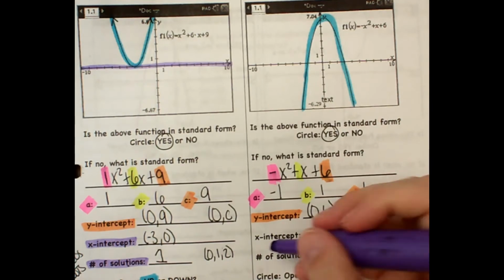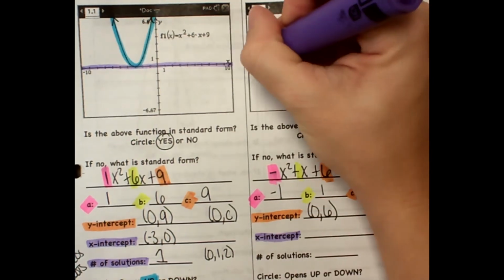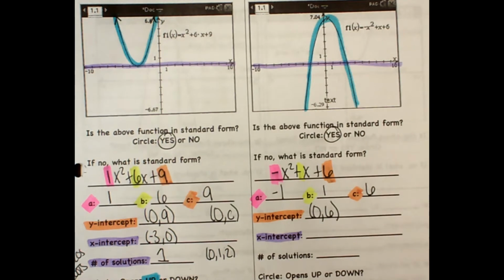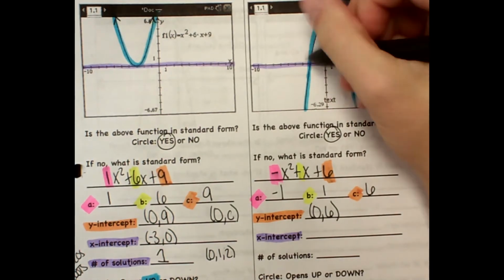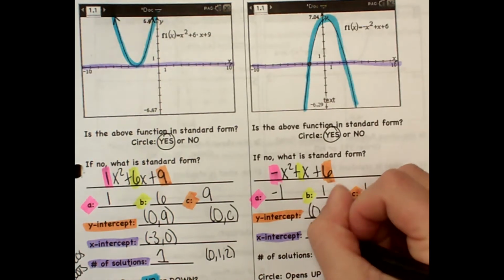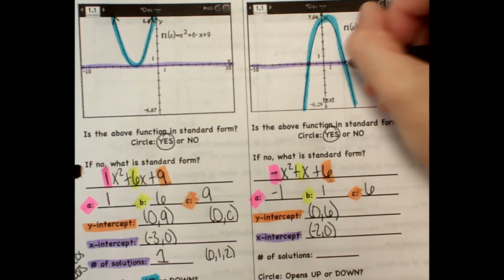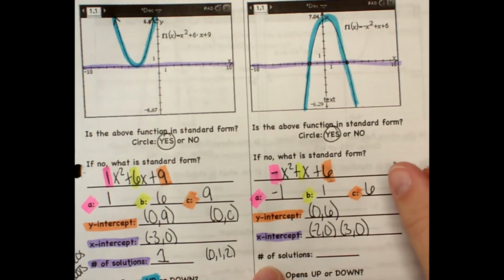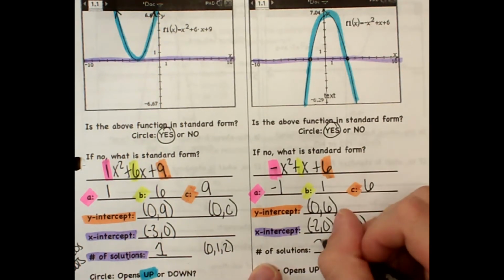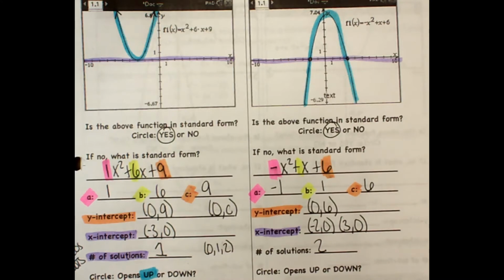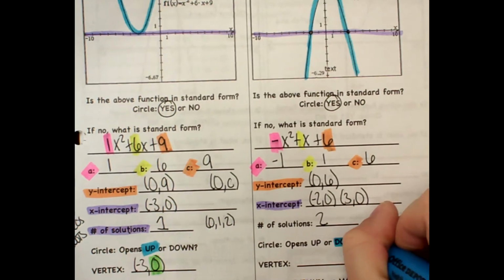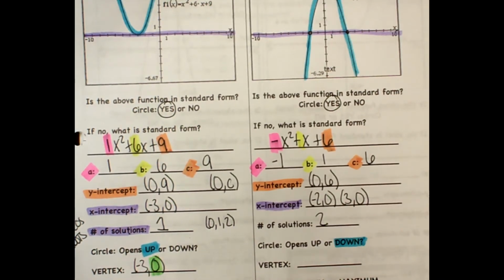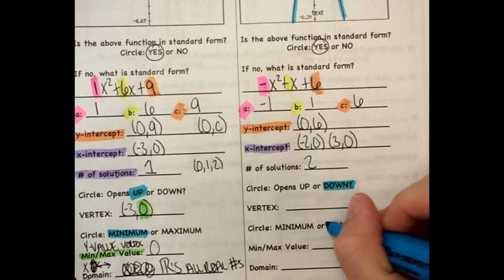Your x-intercept, in this case, looking at my graph, there are going to be 2 of them. If you look, it's right here, which is (-2, 0), and right here, which is (3, 0). So then it asks number of solutions. Well, this time there are 2. Does my parabola open up or down? In this case, it opens down. So then that means it's going to have a maximum value.